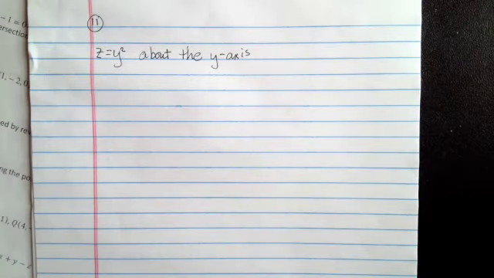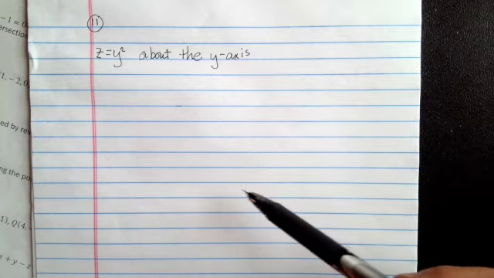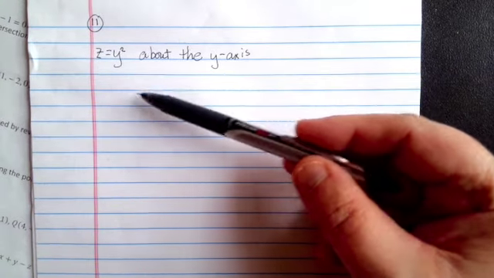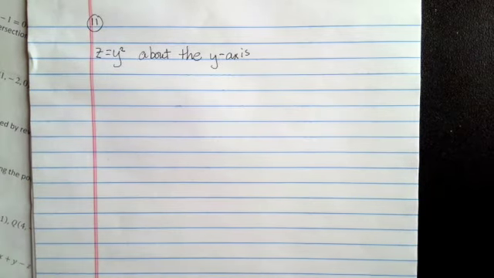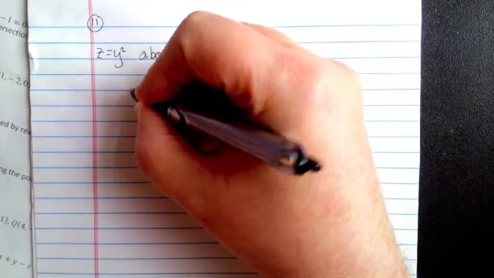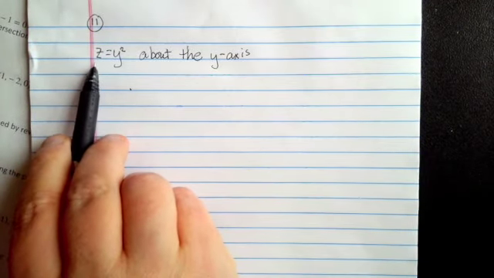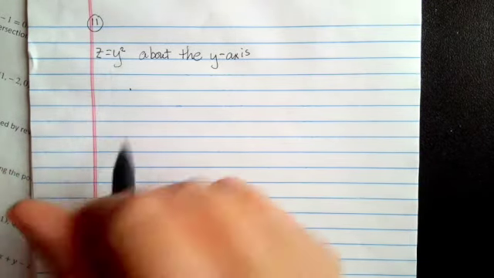Here we're going to find the equation of the surface generated by letting the curve z equals y squared revolve about the y-axis. So I'm going to draw a rudimentary picture of what's going on in the yz plane, and then we'll proceed from there. Alright, so here z is the dependent variable. It depends on the value of y.